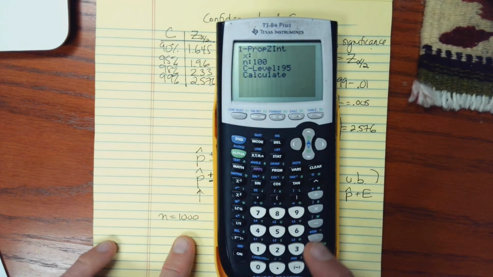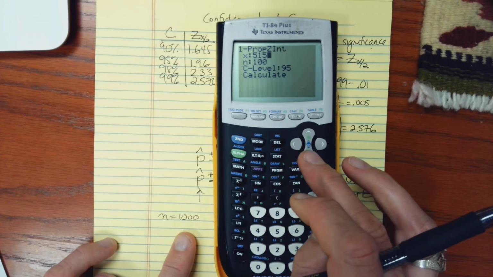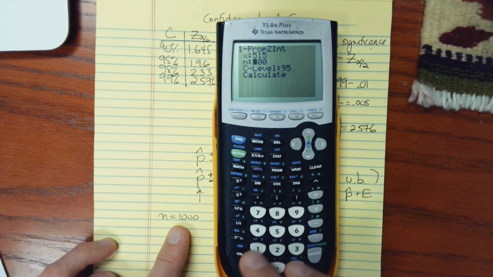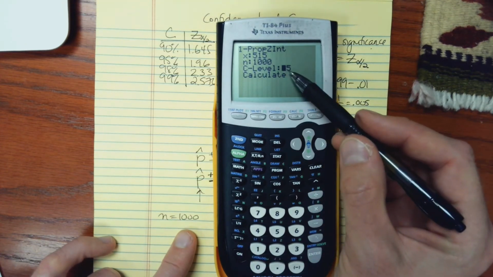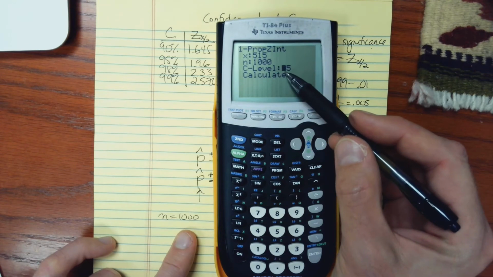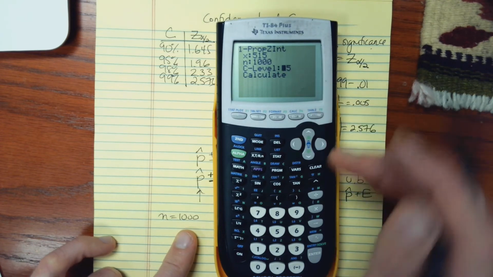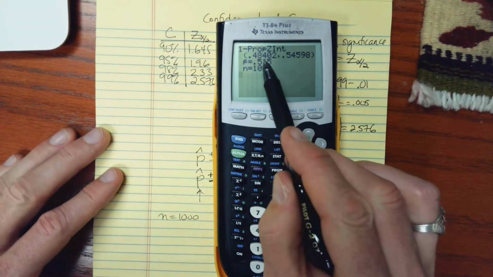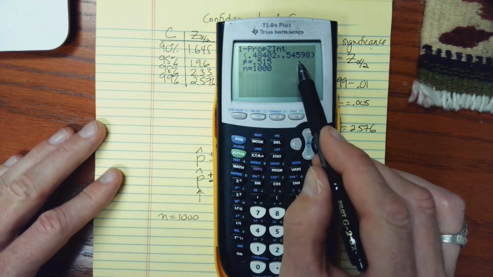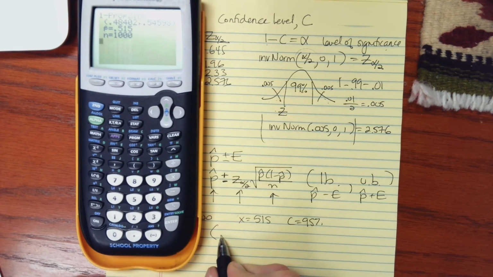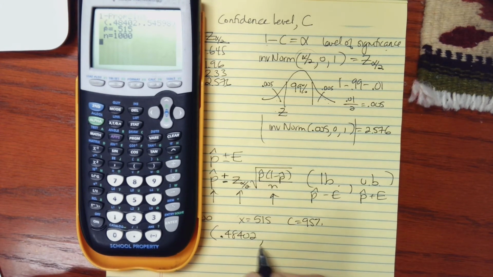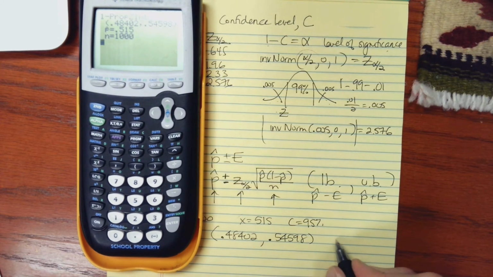In this case, I had 515 in my sample with this certain characteristic. That was out of 1,000. I want to be 95% confident. Now, don't put a decimal here. The confidence level in your calculator, you can just type in 95. You don't have to type in 95% nor 0.95, and we can calculate. Notice that it gives me a lower bound and an upper bound, and then the p hat value. The lower bound is 0.48402. The upper bound is 0.54598, and we're told that p hat was 0.515.